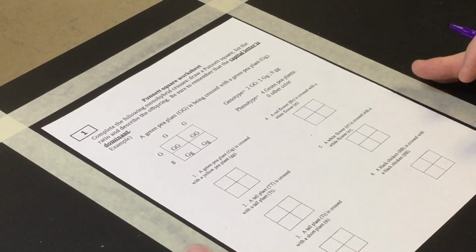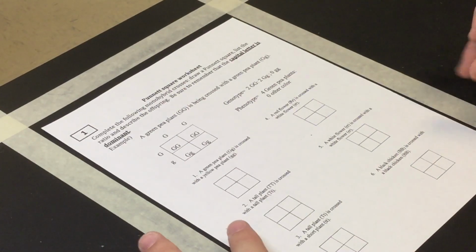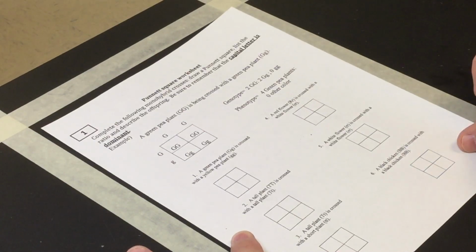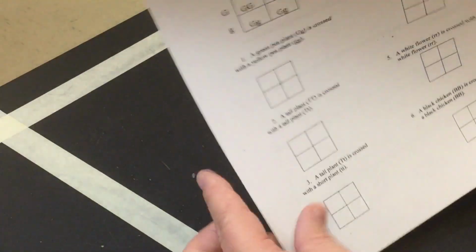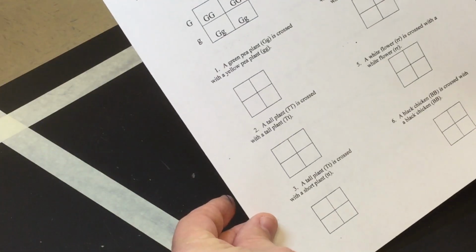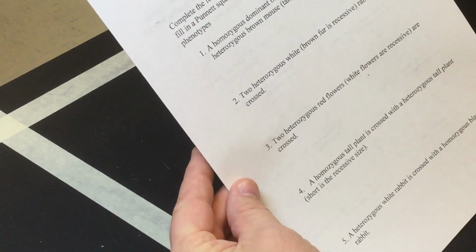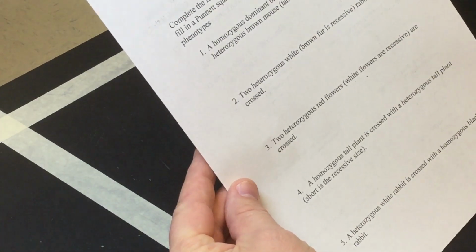This is the first worksheet on single trait genetics. It's a basic genetics concept worksheet. The front side is your typical Punnett square side, and then of course on the back are word problems that you'll have to set up for yourself. So I'm going to give you some successful tips on how to answer these.